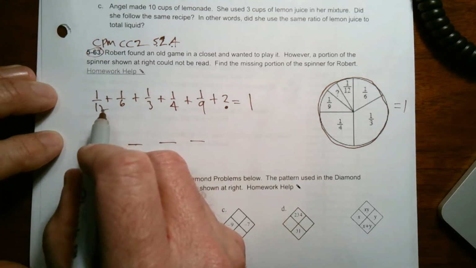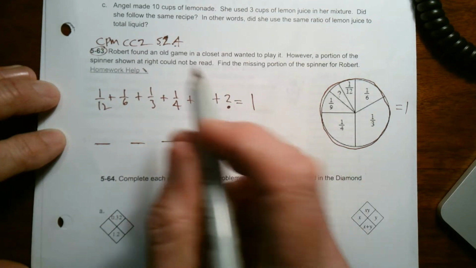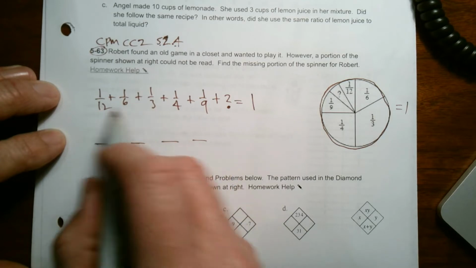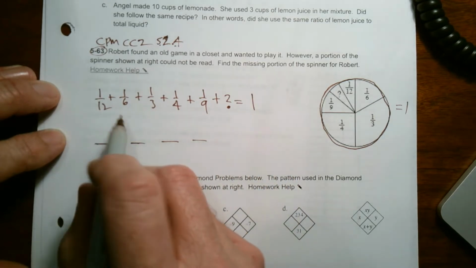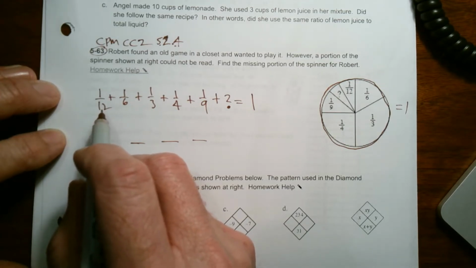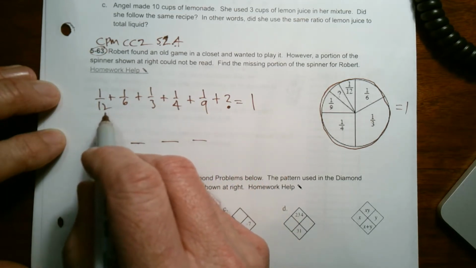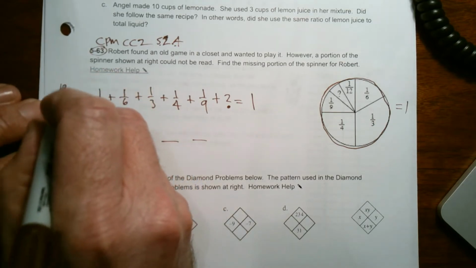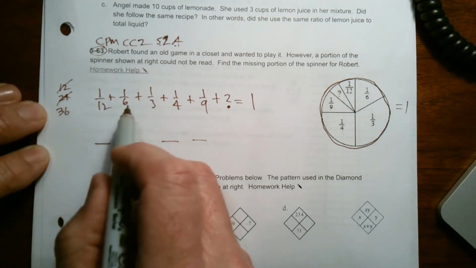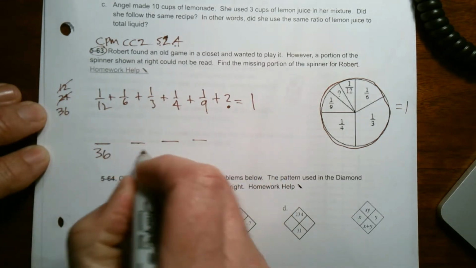First, let me figure out what the common denominator is. What do 12, 6, 3, 4, and 9 all go into? Some people look and say, well, maybe 12. Well, 6 goes into 12, 3 goes into 12, 4 goes into 12, but 9 doesn't. So it's got to be something that 12 goes into. Then I'll double 12 and I get 24. Again, each of these numbers goes into 24, but 9 does not. So then I'll add another 12. I checked 12, nope. Checked 24, nope. Check 36, I'm adding 12. All of these numbers go into 36, including 9. 9 goes into 36 4 times. So that's going to be my common denominator.